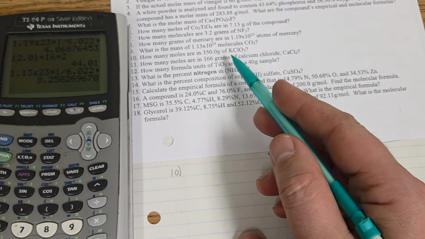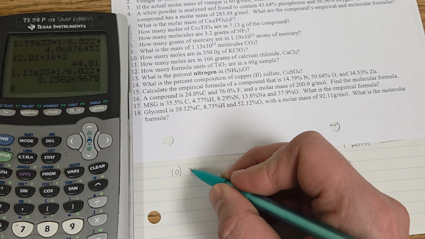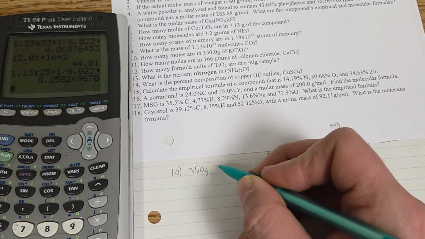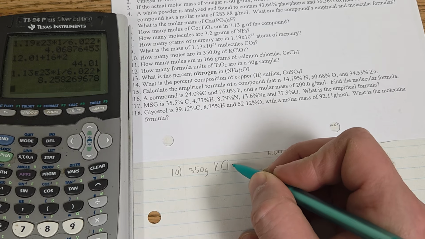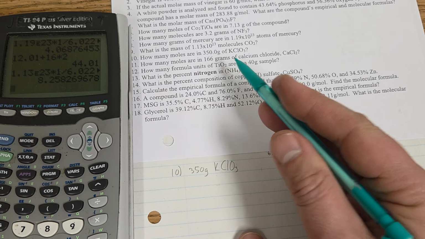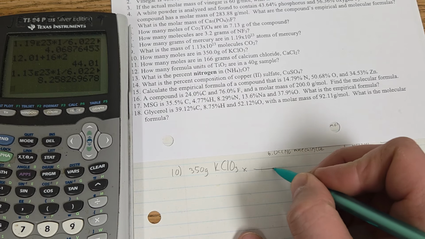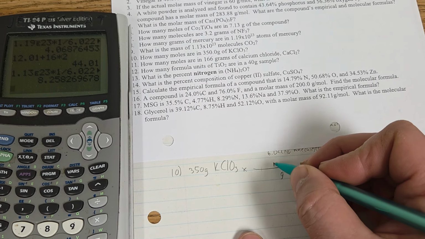For problem number 10, we're starting with 350 grams of KClO3. And it wants to know how many moles. So we're just going from grams to moles.